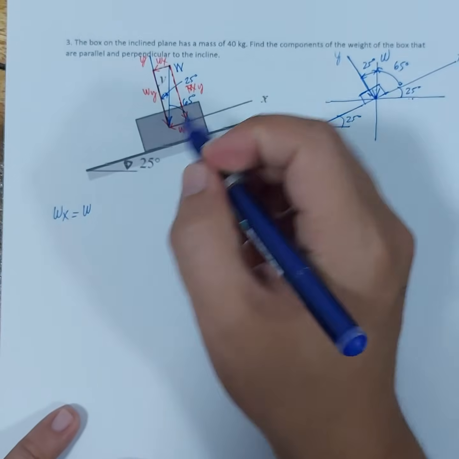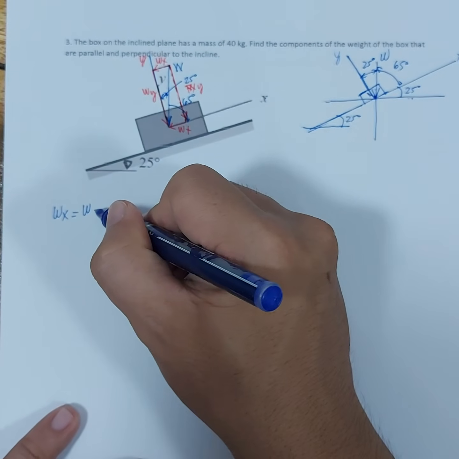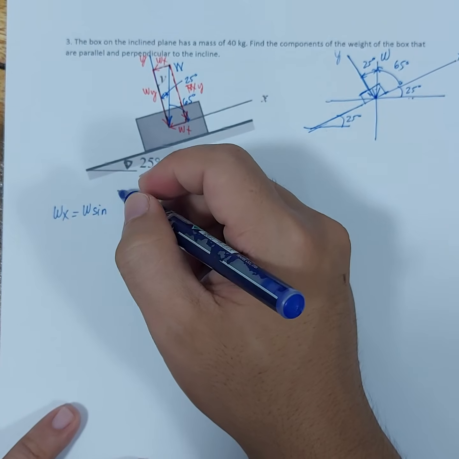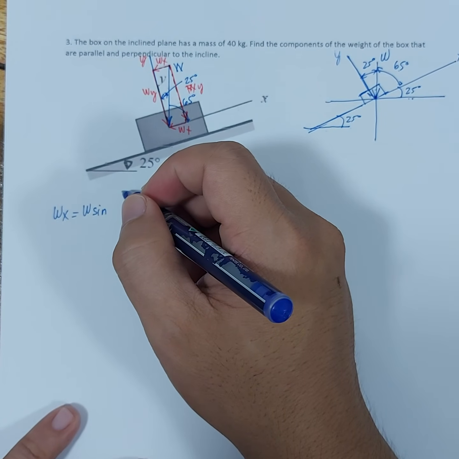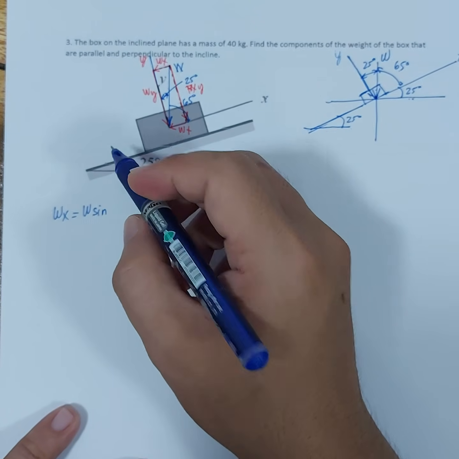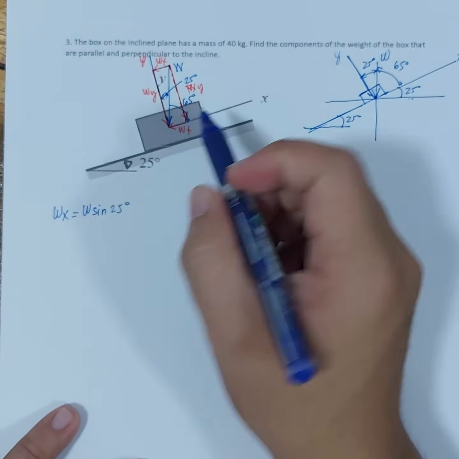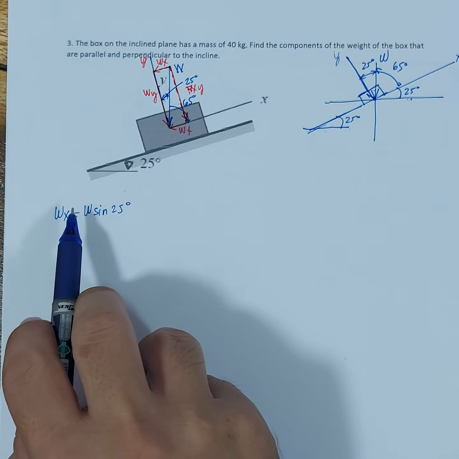Opposite side siya. So ang gamitin natin ay sine. Sine of 25 degrees. Ayan.